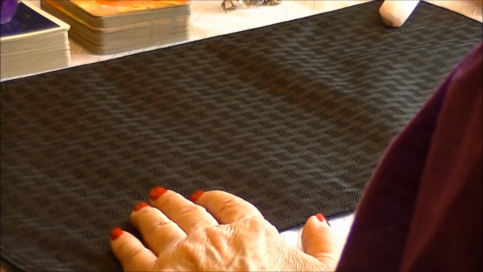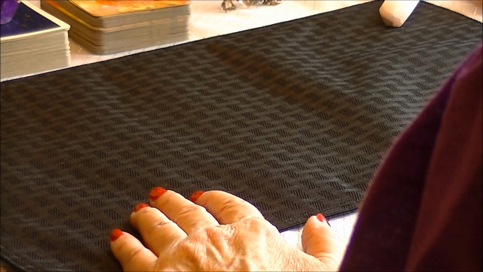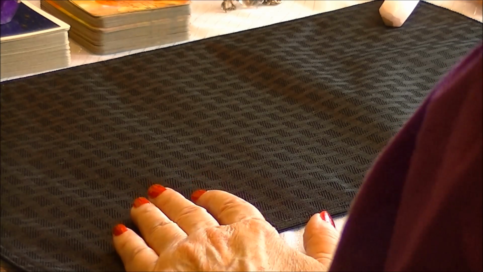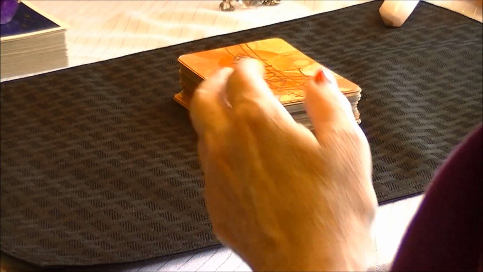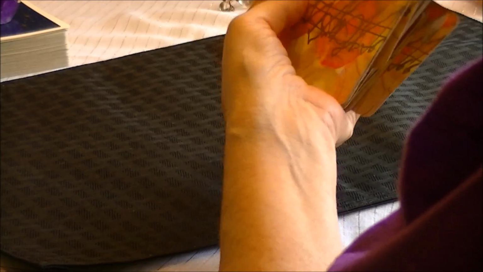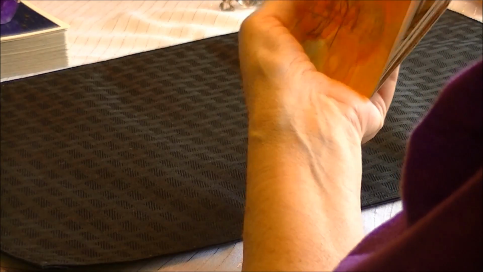Again, everyone. We're going to be doing a simple 5-card spread with the Osho Zen cards. So I'm going to bring the Osho Zen over here, and I can take my crystal off of it. I'm going to clear the deck, and then I'm going to hand it to my client to shuffle. So they're shuffling the cards. Even though I'm shuffling them, they're shuffling the cards.